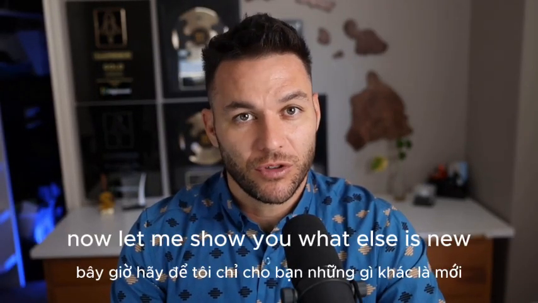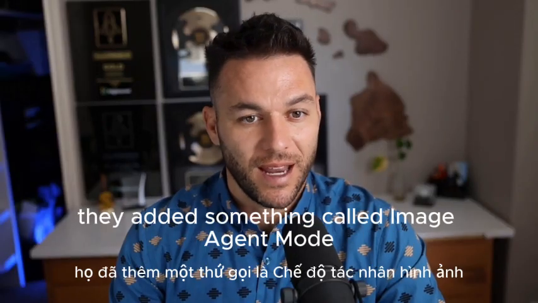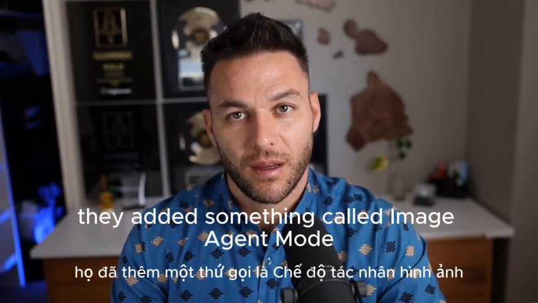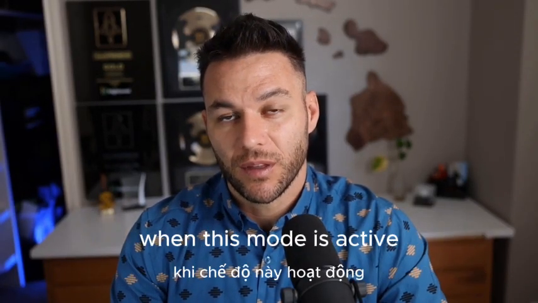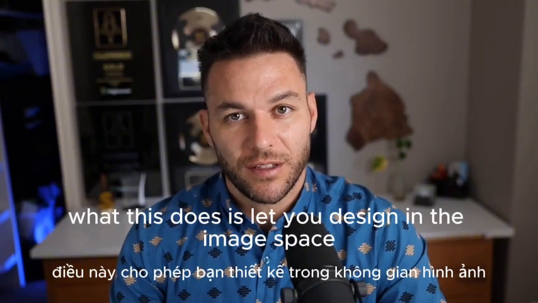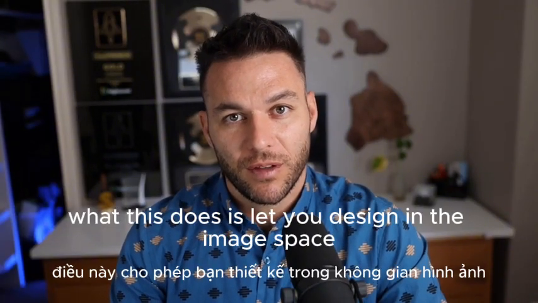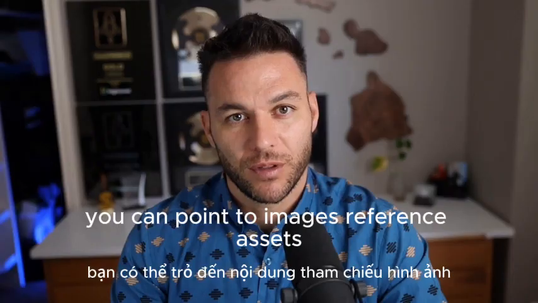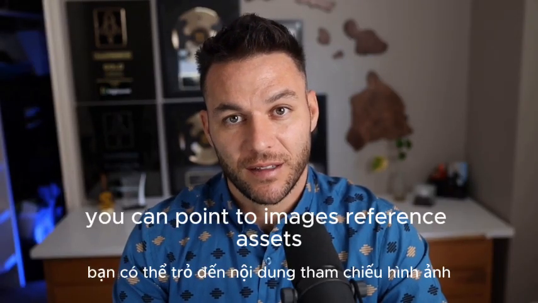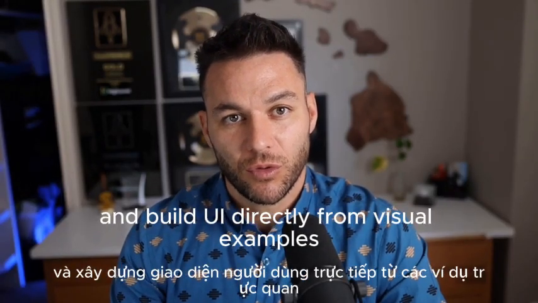Now let me show you what else is new, because this gets even better. They added something called Image Agent Mode. You'll see a little banana icon in Stitch when this mode is active. What this does is let you design in the image space. So instead of just typing prompts, you can point to images, reference assets, and build UI directly from visual examples.